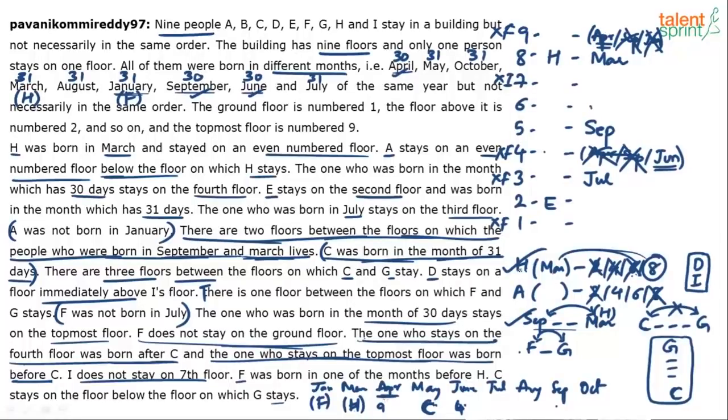Yeah, we know that A will be on even number floor below H. So A should be 6th floor or 4th floor. Any other information given about A? A's month, do we know? All we know is A was not born in January. A can come on 6th floor or A can come on 4th floor. F dash G is not done. Now try this G triple dash C. Maybe this will help.